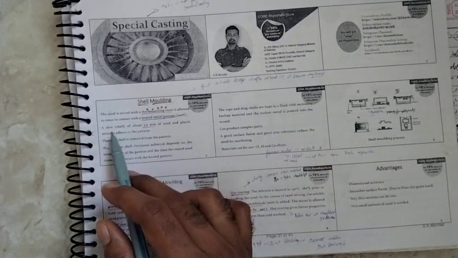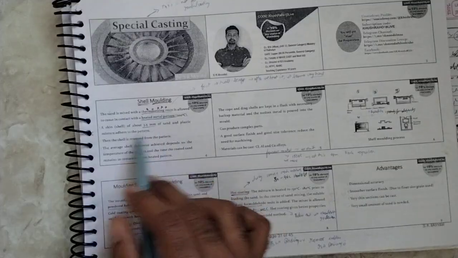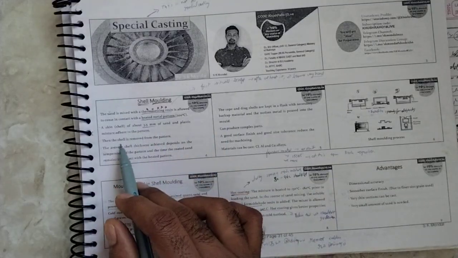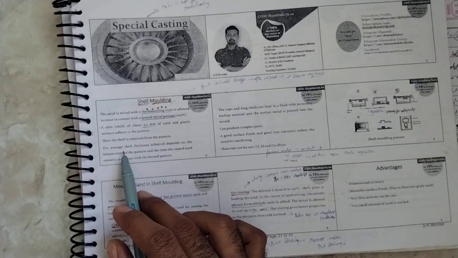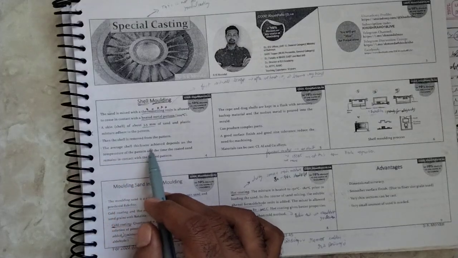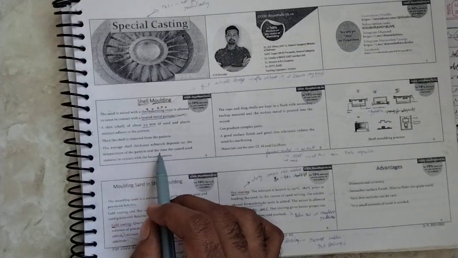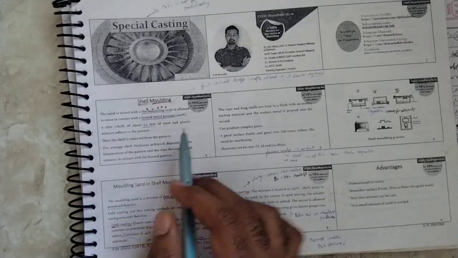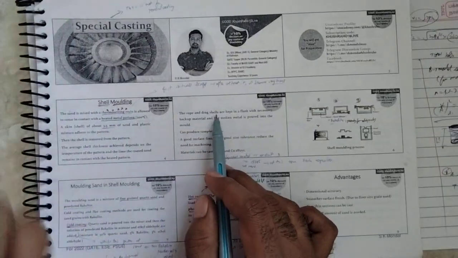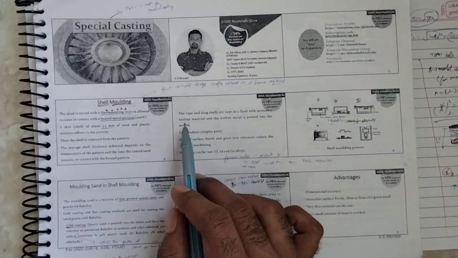Now a shell of 3.5 mm of sand and plastic material is added to the pattern. Then the shell is removed from the pattern. The average shell thickness achieved depends on the temperature of the pattern as well as the time that the coated sand remains in contact with the heated pattern. Next, you can see the cope and drag and the shell are kept in the flask with the necessary backup material.